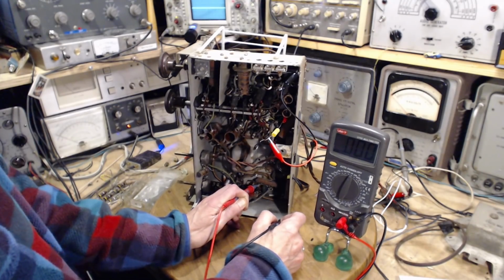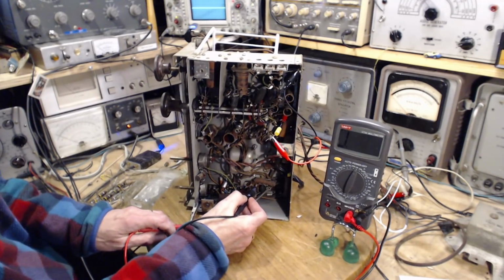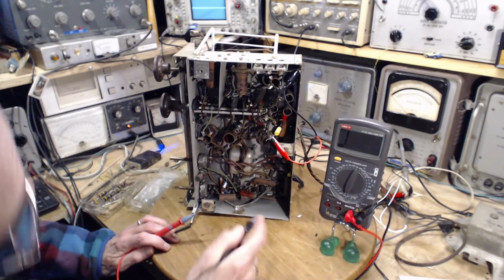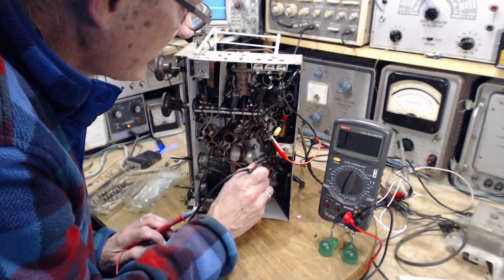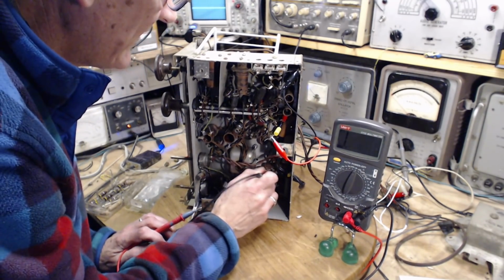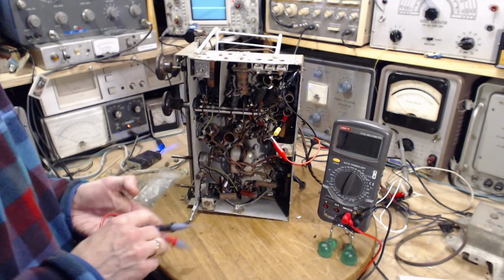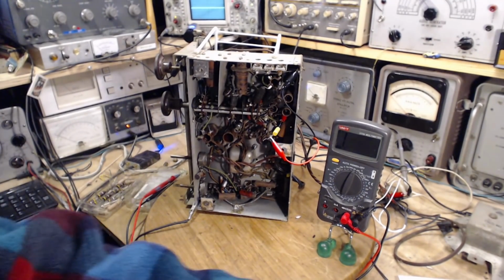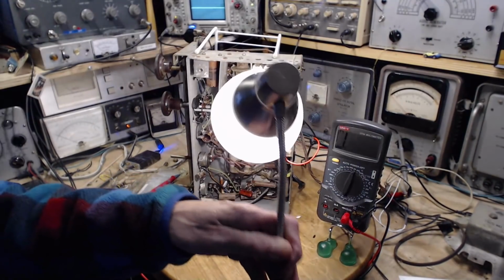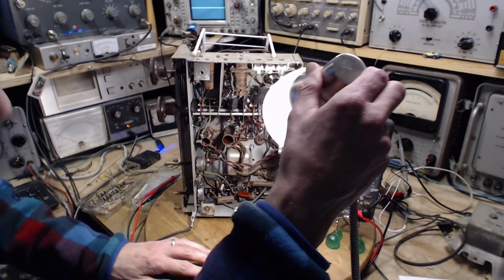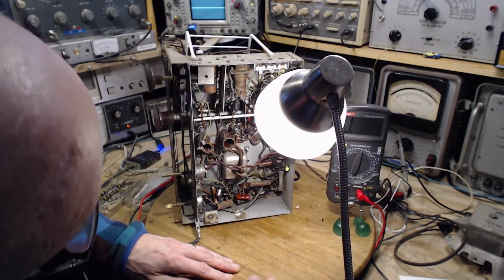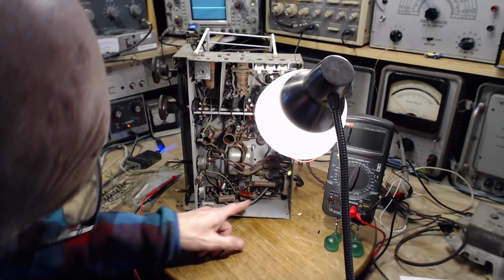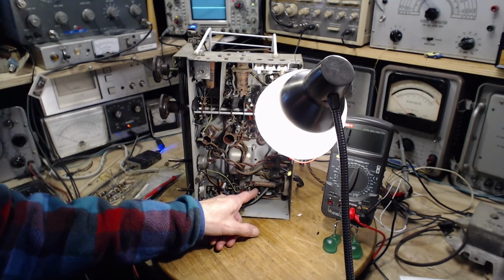There's a 0 there. What is this terminal? It looks like there's a wire going to a ground terminal back here. Yeah, there's a wire going right to the chassis from here.